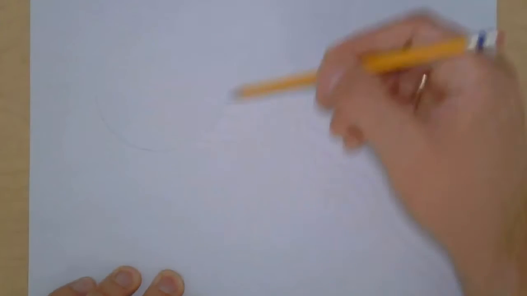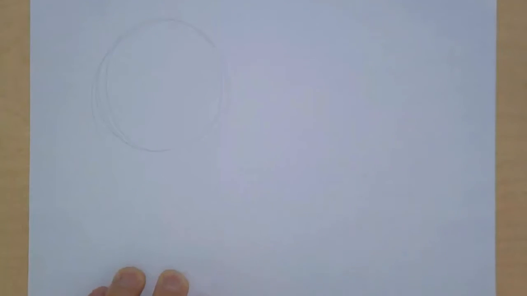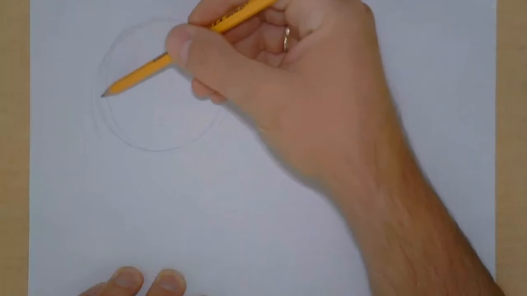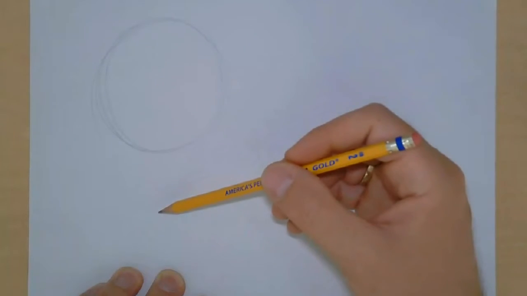That was a pretty good circle, first try, not going to lie. The bottom circle is going to be the one that tells which way the face is tilted towards, up or down, whatever. So if I'm going to have the face just straight forward, obviously that bottom circle is going to go right in the middle, right where we've been putting it.